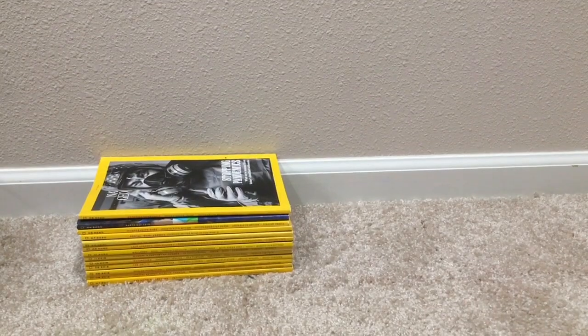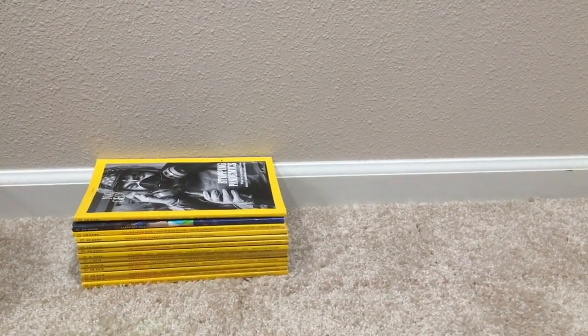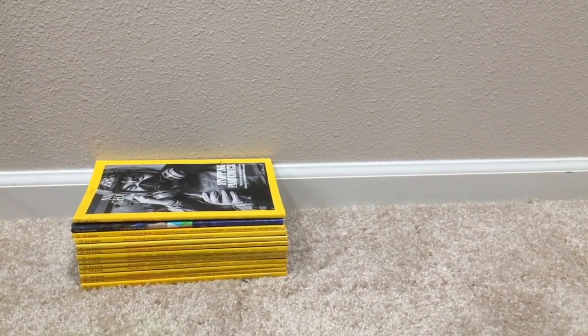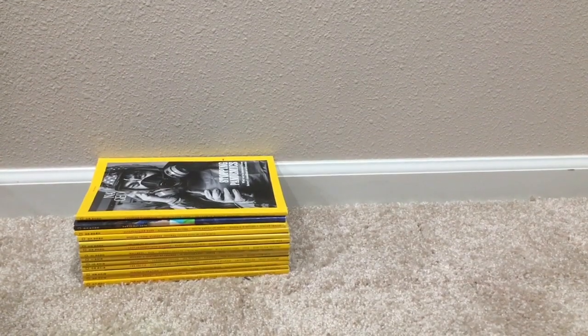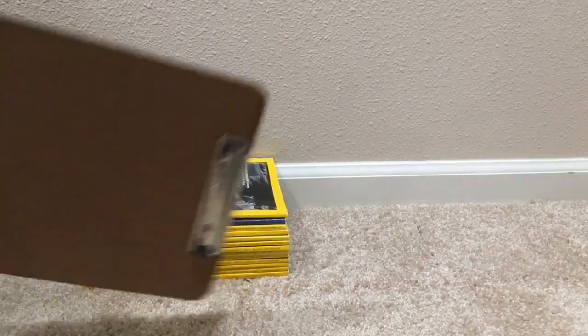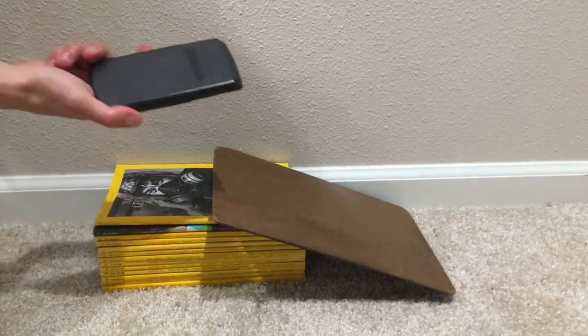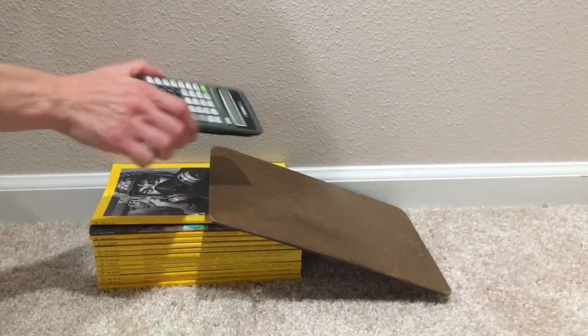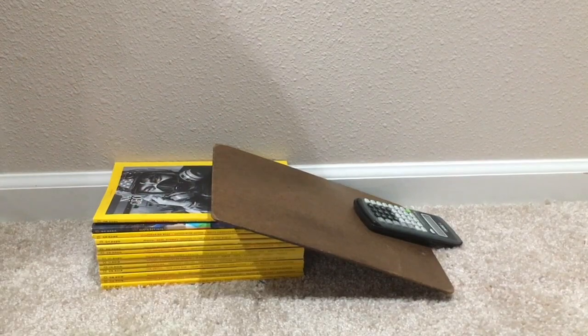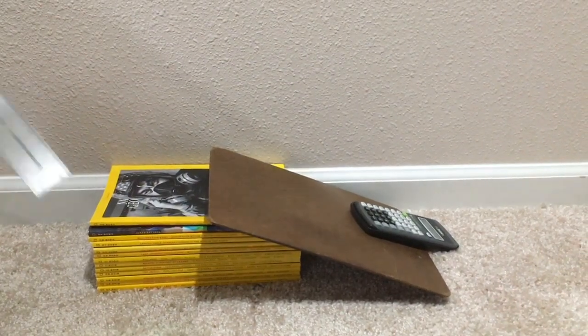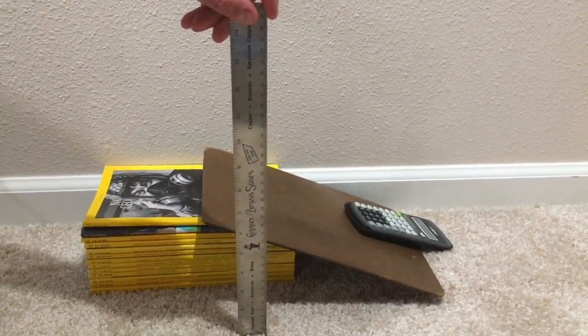Now I'm going to show you how to make measurements to calculate our friction coefficients, the static friction coefficient and the kinetic friction coefficient. So here's my equipment. I have a surface, a clipboard that I'm using. I have an object that is a calculator with no rubber feet. It's just smooth plastic, slides easily. And I have a ruler for measuring distances.